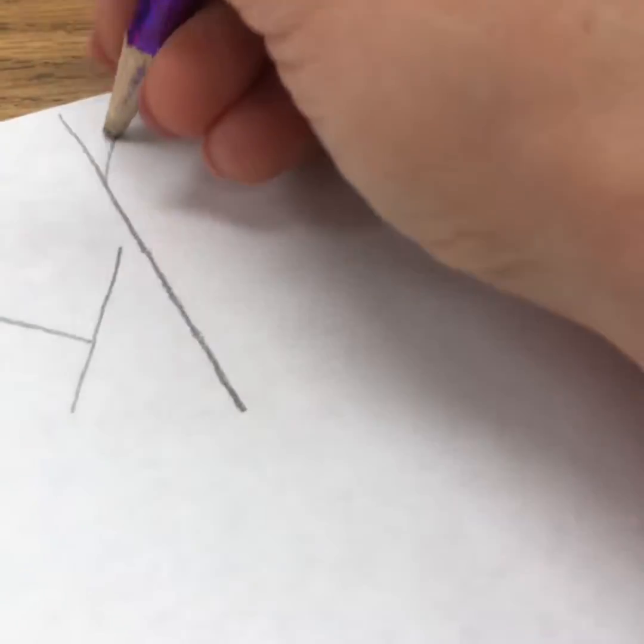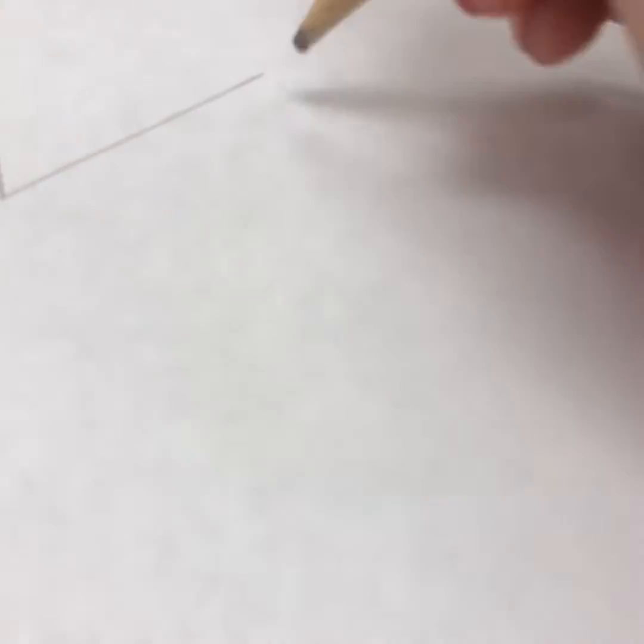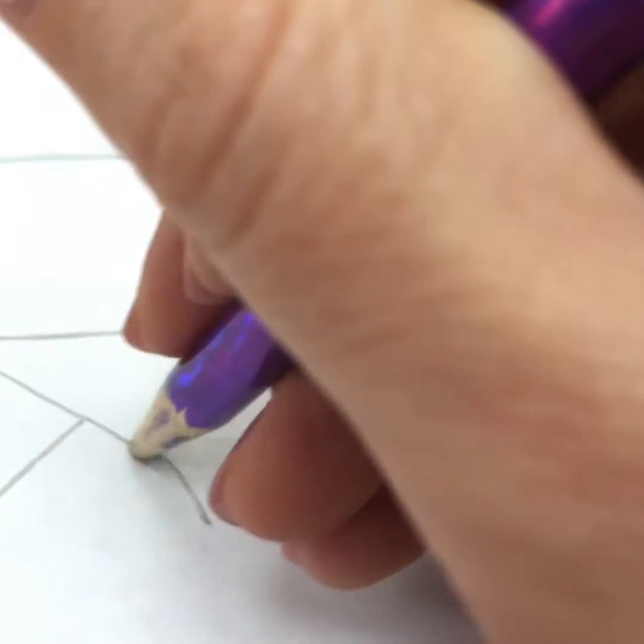L-I, I need another N. Notice I'm doing some lowercase letters now. Let's see, that S, I think with the S over here. Nice and big. Touching. I have another C. We'll make this C go this way. Notice I'm turning my paper. There it is, C. Another O.